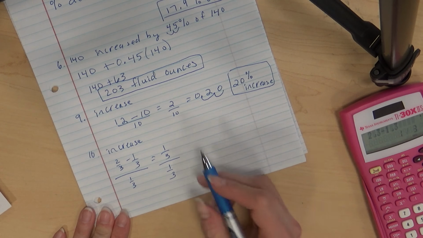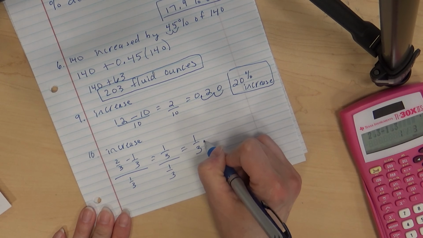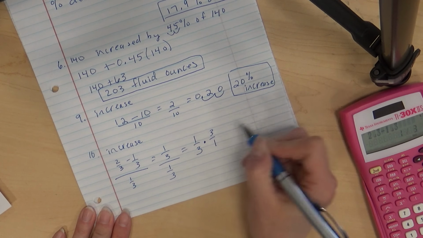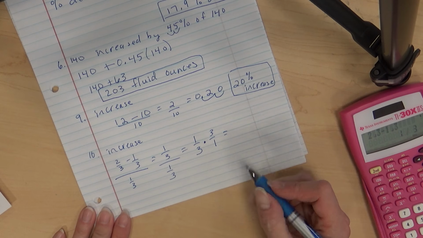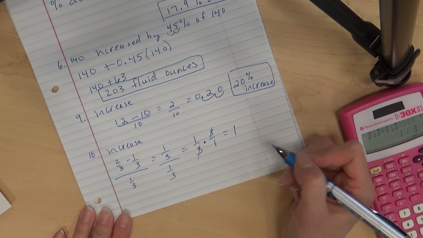Well, I'm dividing fractions. So that's 1/3 times the reciprocal of the second. So you flip the bottom one, 3 over 1. And then when you multiply these together, you reduce the 3's. They cancel, so you're just left with 1.